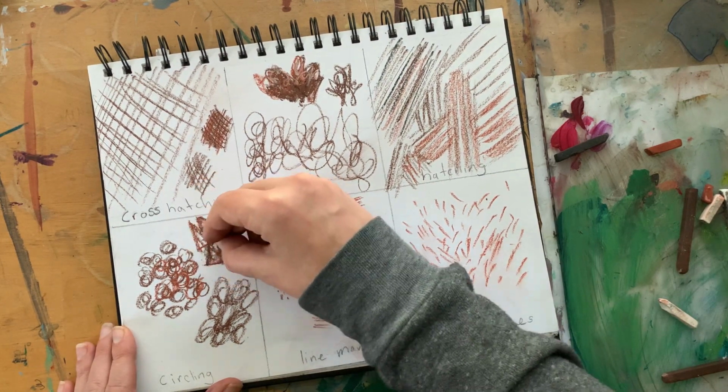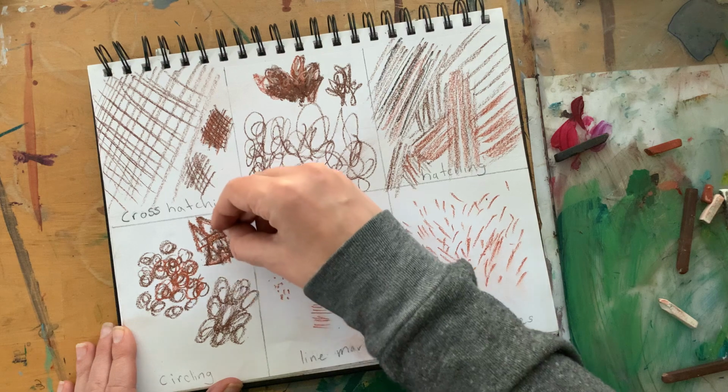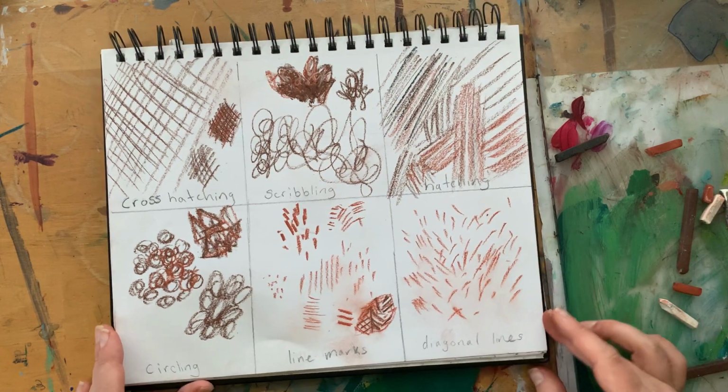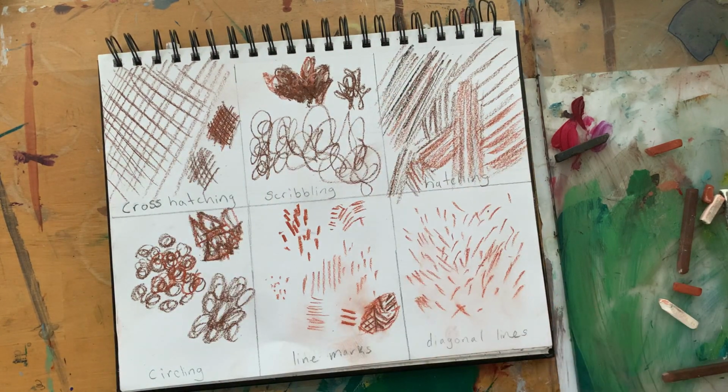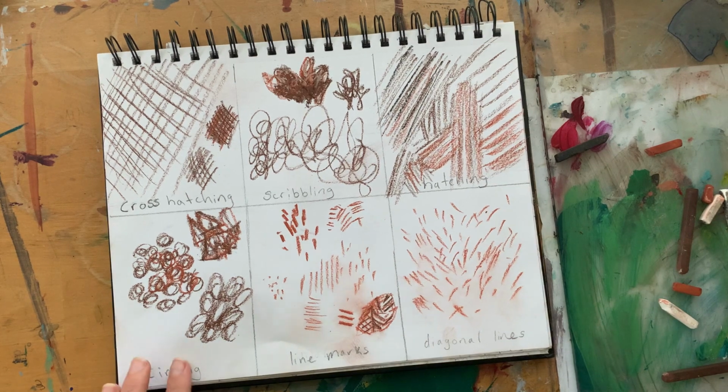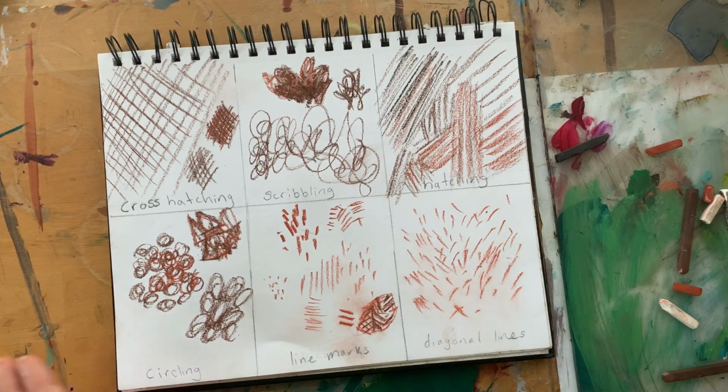So these are just ideas. There's a million other ways to make texture, but these are just some ideas that I want you to practice so you can get a feeling of what making different marks is. So when you do your landscape, there'll be all these different marks that you can try out, and you can try out different ones that aren't even on here. You can make up your own also.